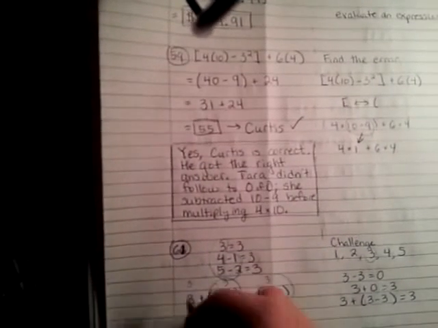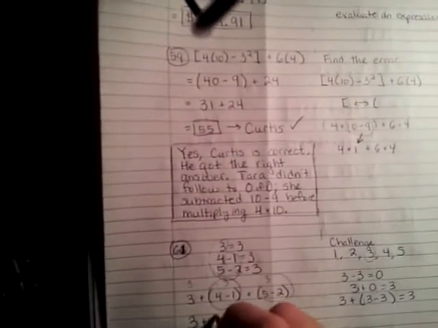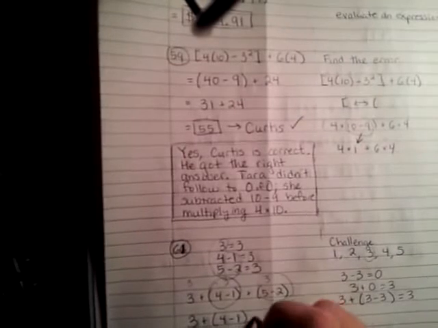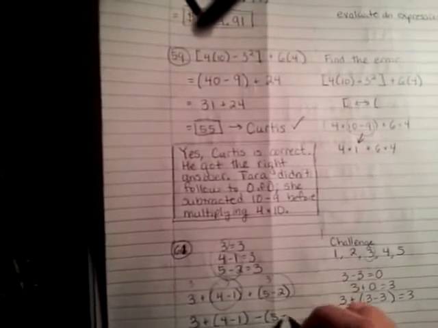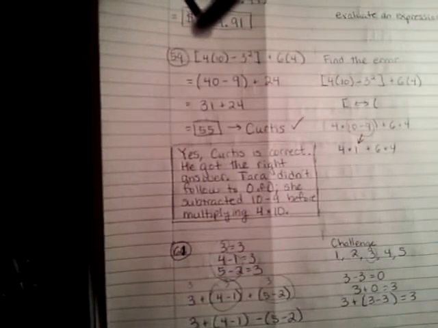Basically what I want to do is do 3 plus 3 minus 3. Do you see where I'm going here? 3 plus 3 minus 3 has to be 3. I know I would get 3 as my answer. And I know that I could do that if I change that addition sign to a subtraction sign. Let's write it out and see how it turns out. I can do 3 plus 4 minus 1 minus 5 minus 2. That's one way to do it.